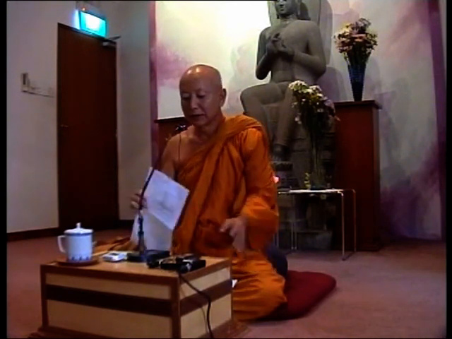Finally, I just want to say that these 8 factors of the Noble Eightfold Path sometimes can be said to be 3 things: Sila, Samadhi, Panya. Sila part is right speech, right action and right livelihood. Just now I mentioned that right speech consists of 4 precepts, right? Right action consists of 3 precepts. Right livelihood actually does not incorporate any precept. So the sila or Aryan sila consisting of these 3 factors actually consists of 7 precepts: 4 verbal precepts and 3 bodily precepts.